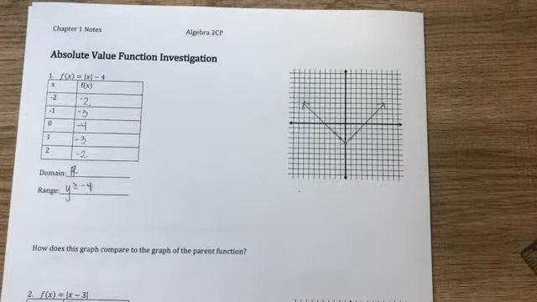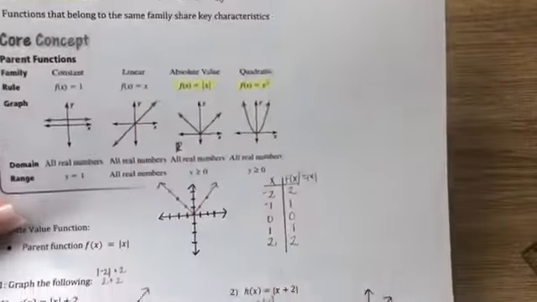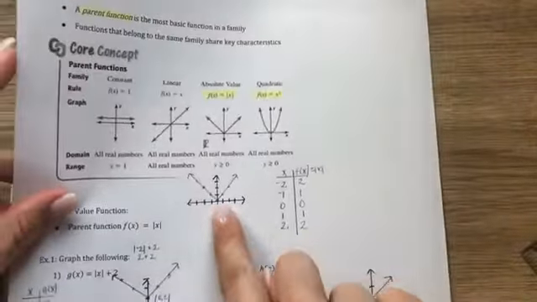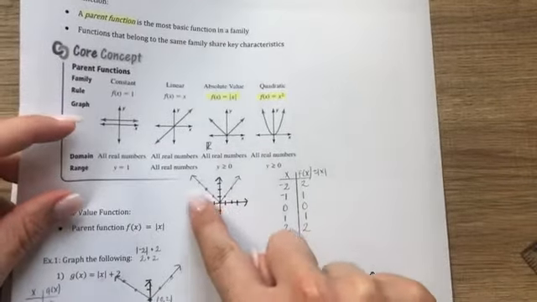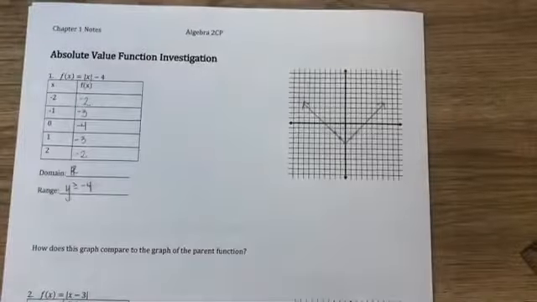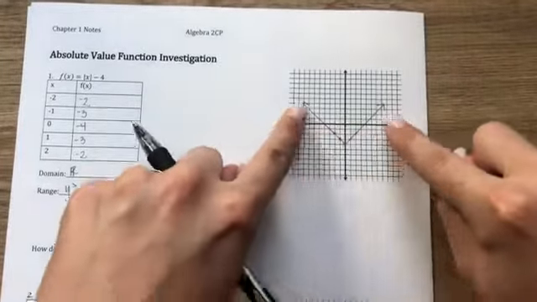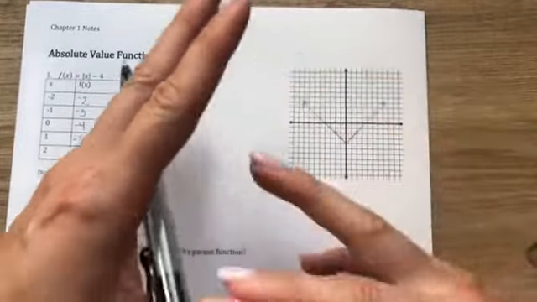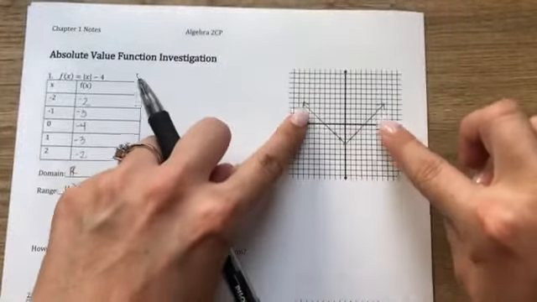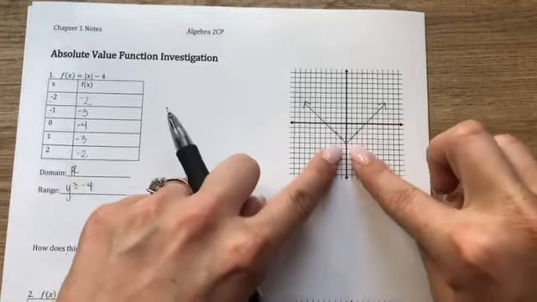So if we compare this back to the parent function that we just did on the first page, the parent function starts at 0, 0, and then it just has a slope of 1 on both sides. This graph has the same width, so it has the same slope on either side. It's just pushed down 4.